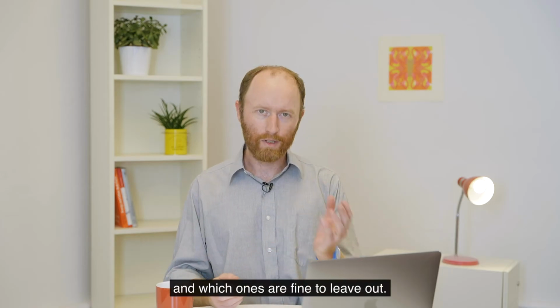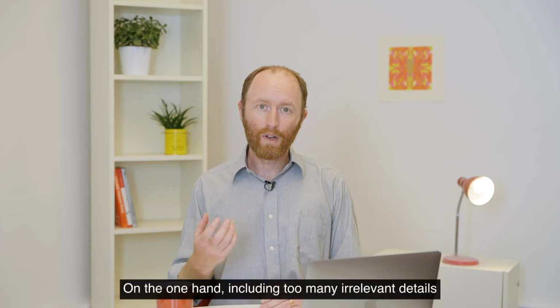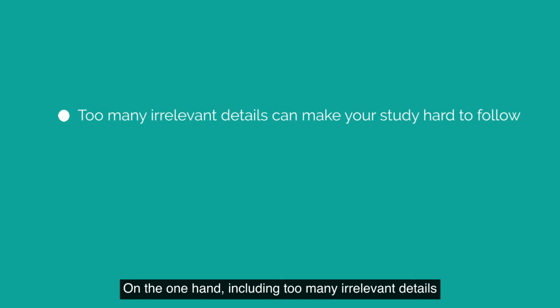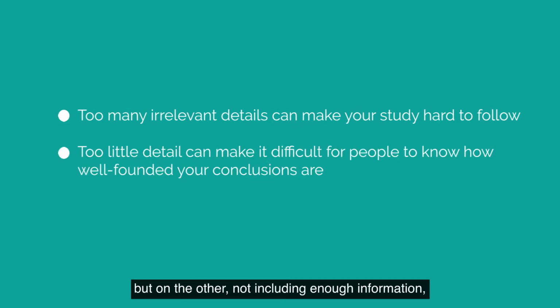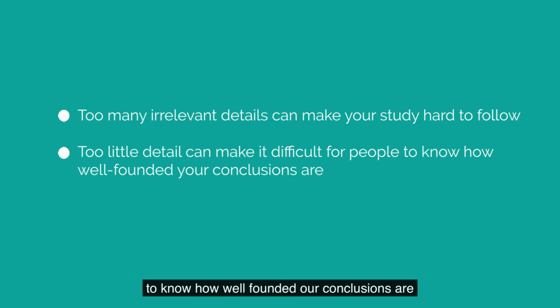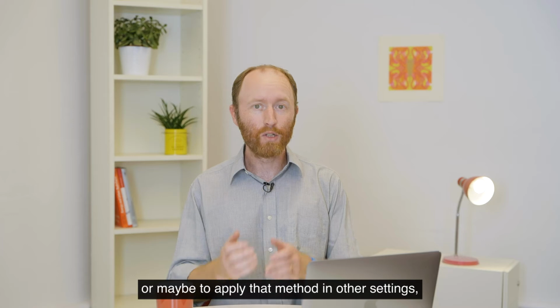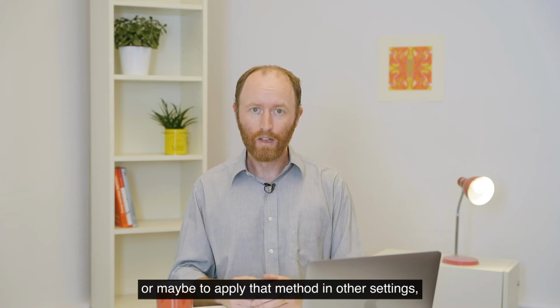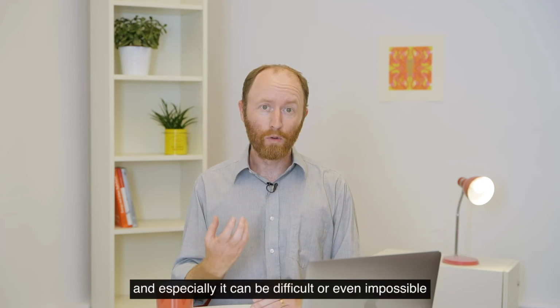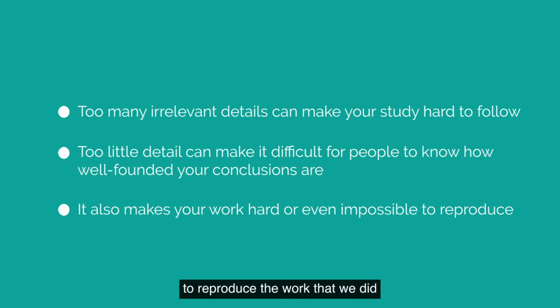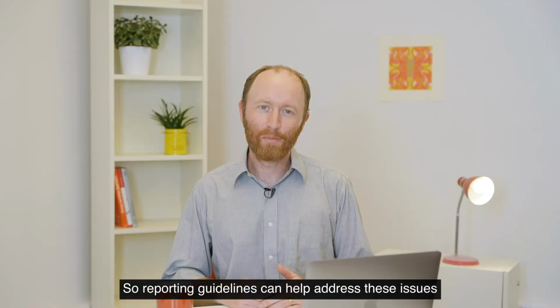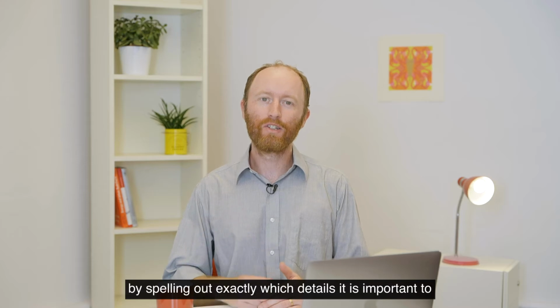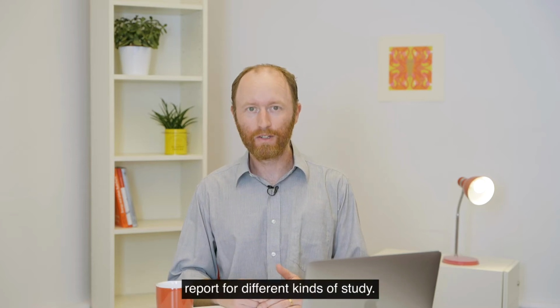When we're reporting our research, it can be difficult to know which details are really important to include and which ones are fine to leave out. On the one hand, including too many irrelevant details can make it difficult to follow the study for the reader. But on the other, not including enough important information can make it difficult for people to know how well-founded our conclusions are, or maybe to apply that method in other settings. And especially it can be difficult or even impossible to reproduce the work that we did to see if the results still stand up. So reporting guidelines can help address these issues by spelling out exactly which details it's important to report for different kinds of study.